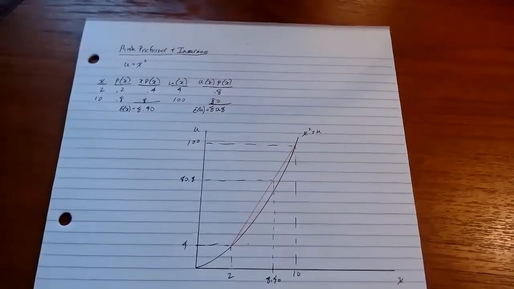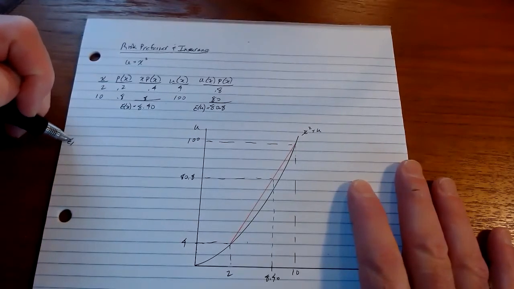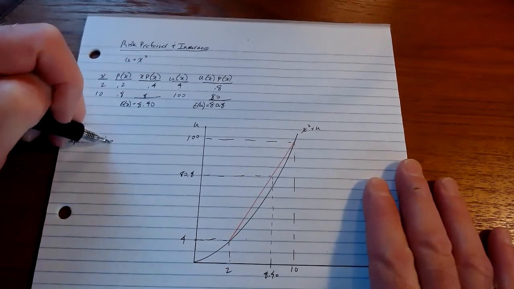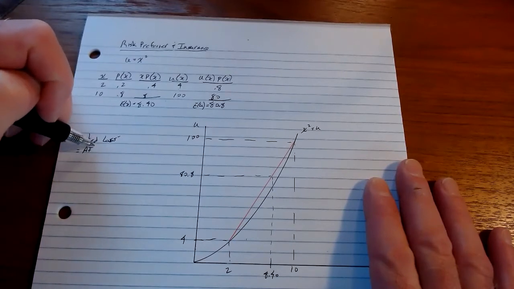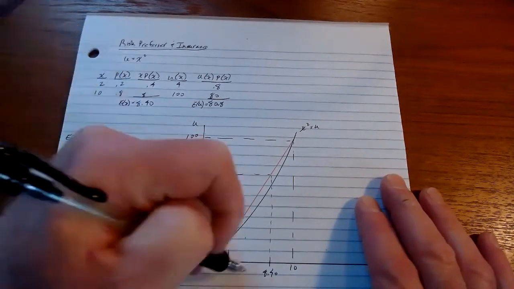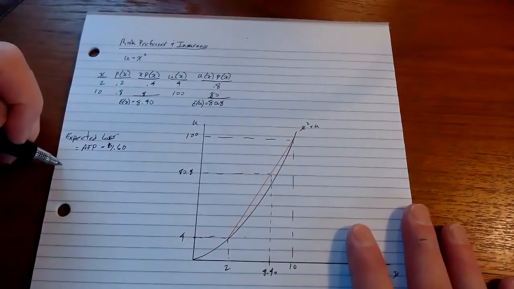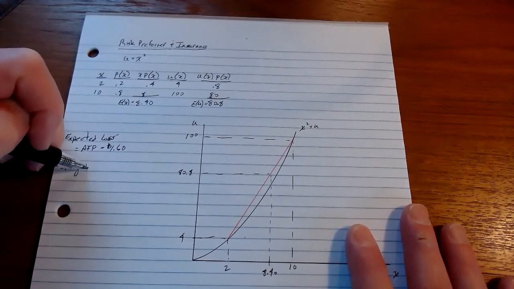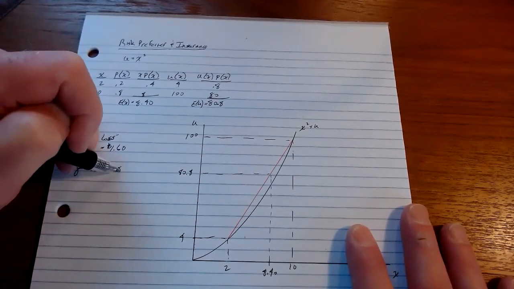So let's see. Here's what we know so far. The expected loss, which is equal to the actuarially fair premium, is $1.60. The expected utility of the gamble, this uncertain asset, is 80.8.